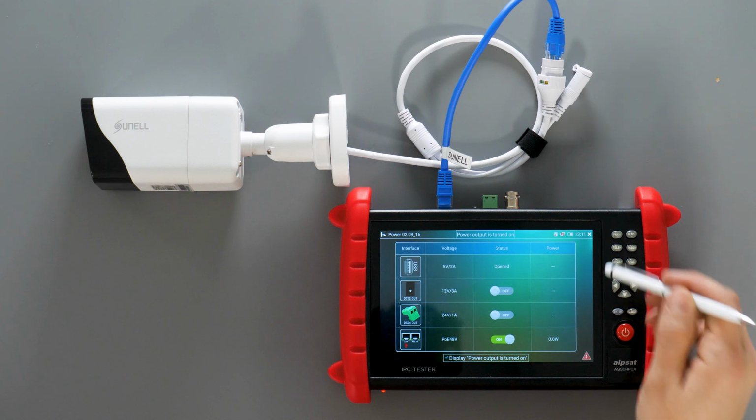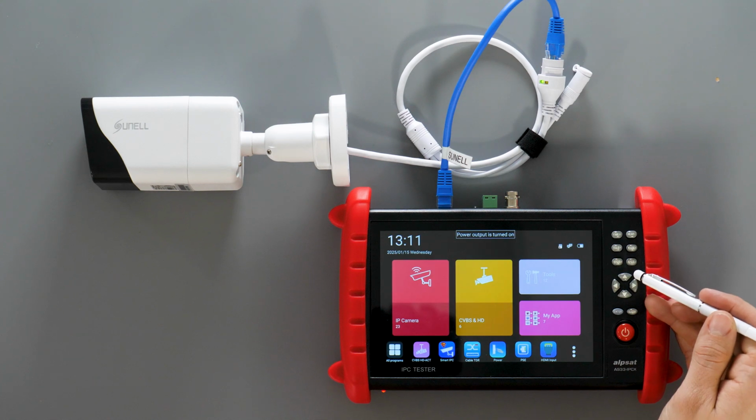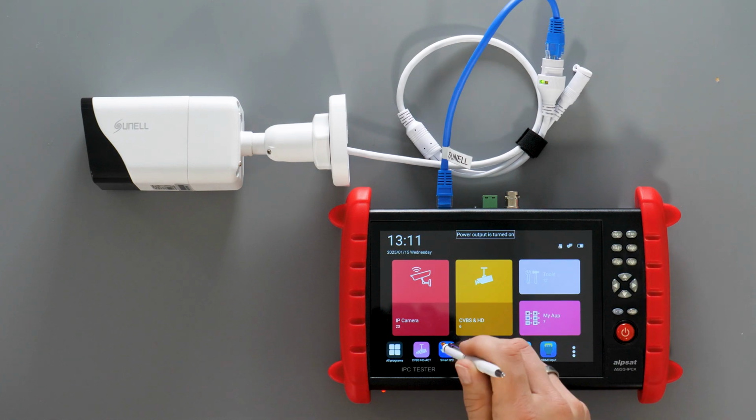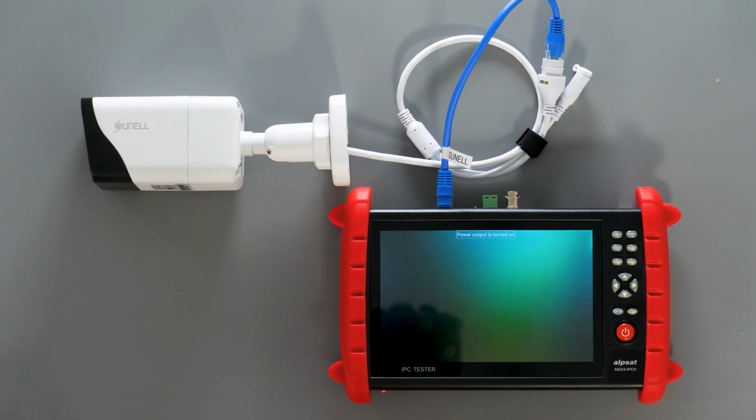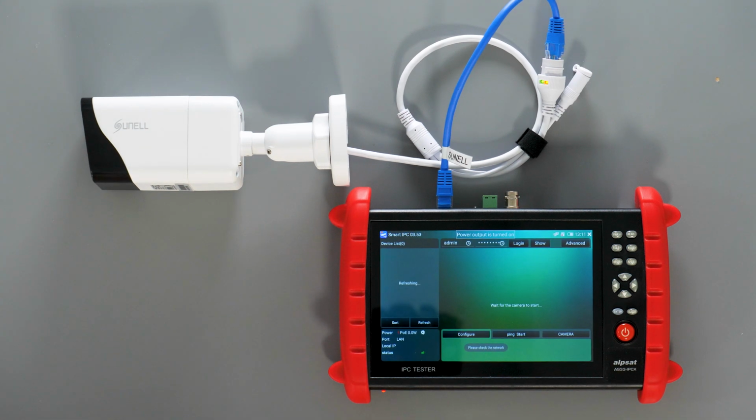A message displayed at the top of the screen indicates that PoE power is active. Once power is activated, the camera can be tested using the Smart IPC application.